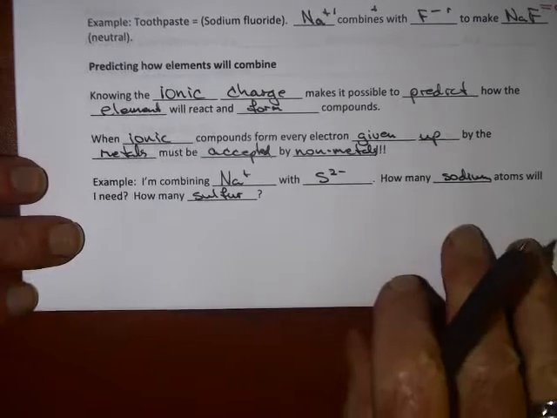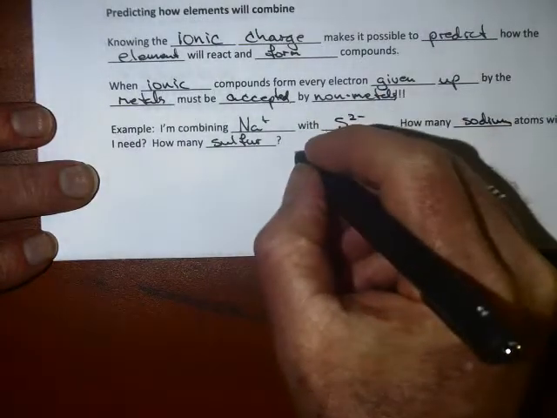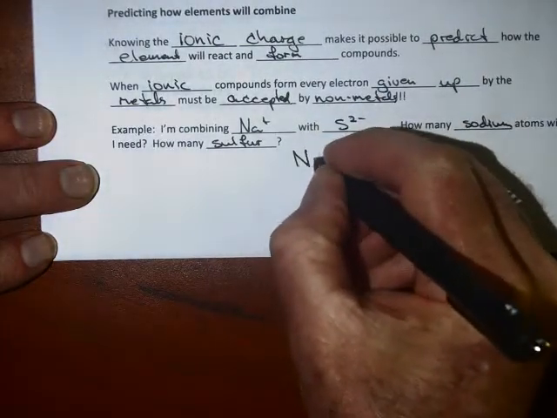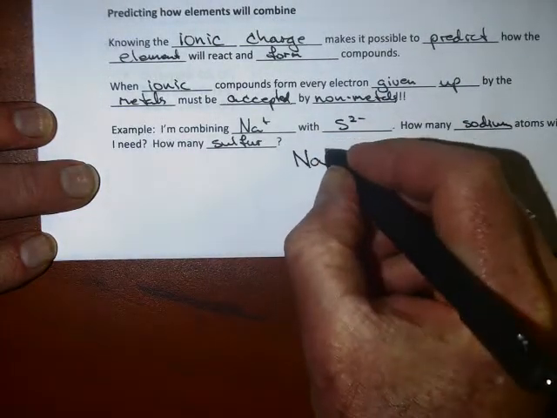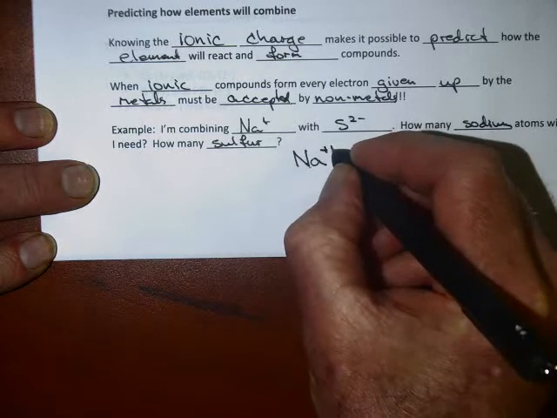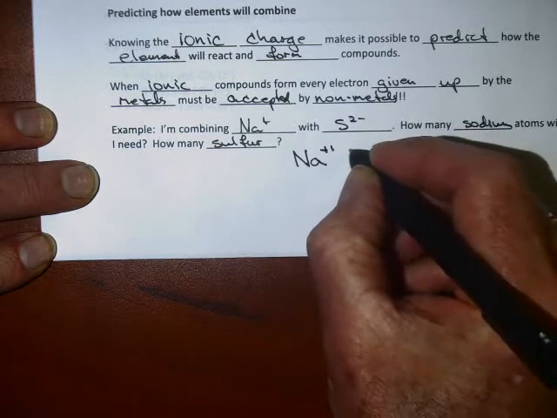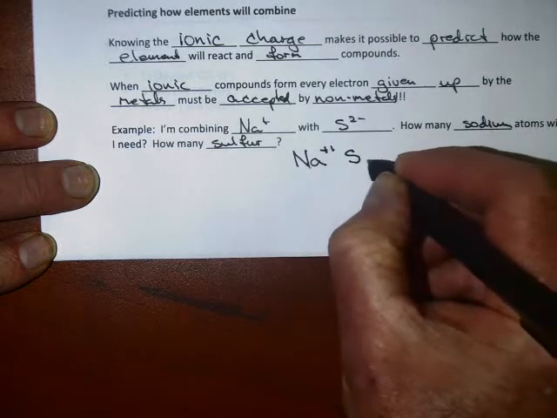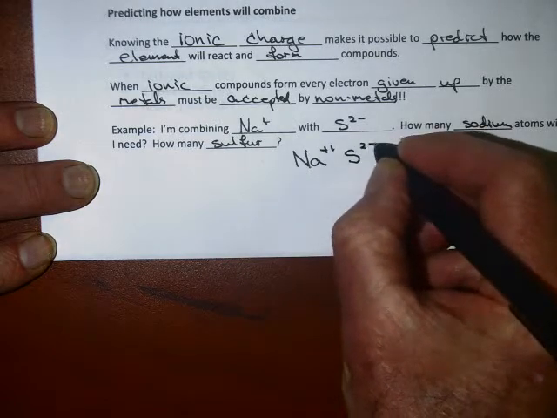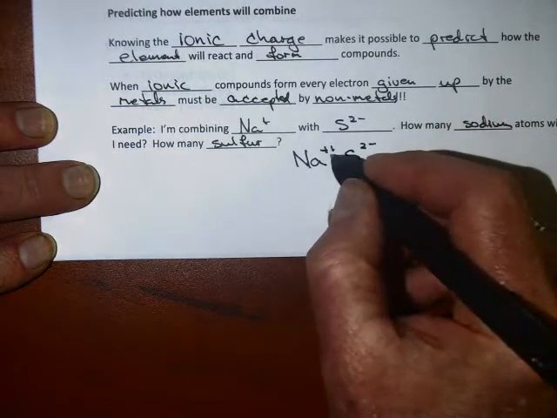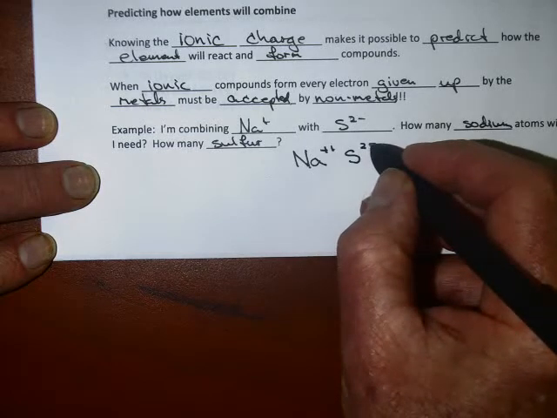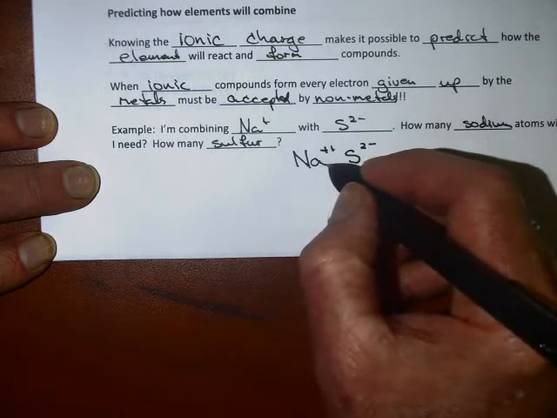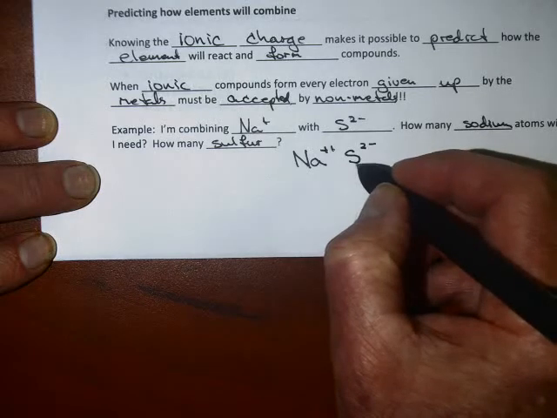So basically, the trick is this. You write down the metal, and you write down its charge here, +1, and then you write down the non-metal, because it always goes second, and 2 minus, like this. Now at this point in time, the plus and the minus only tell you which one to put first. The numbers themselves don't make much difference.